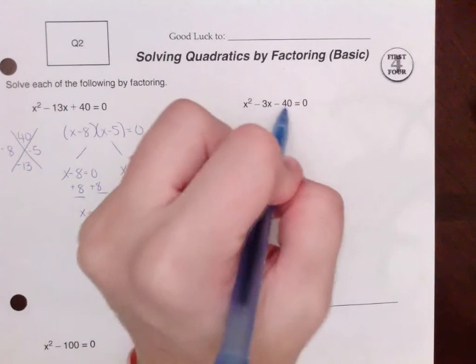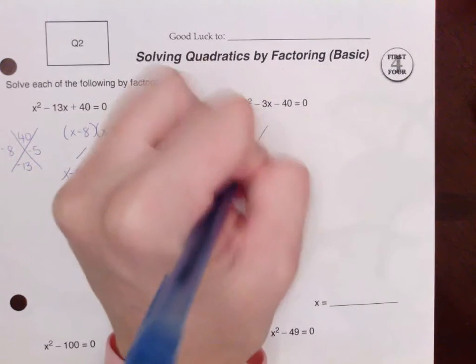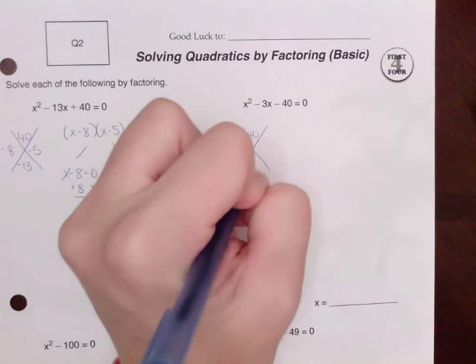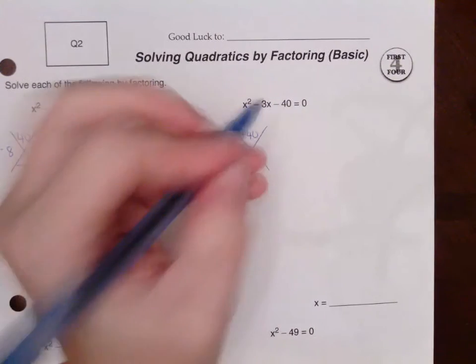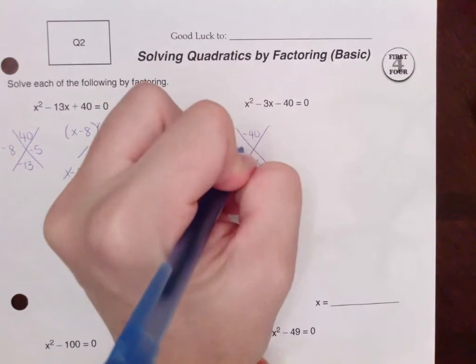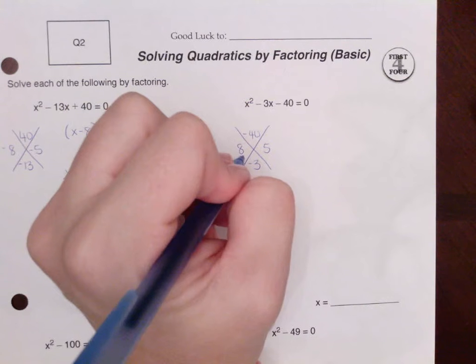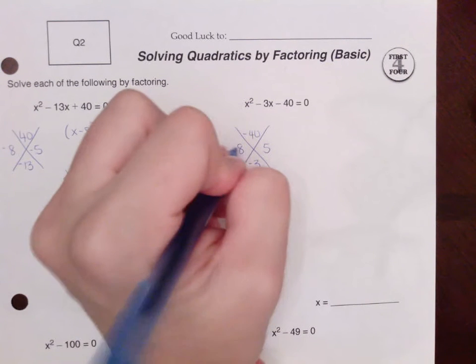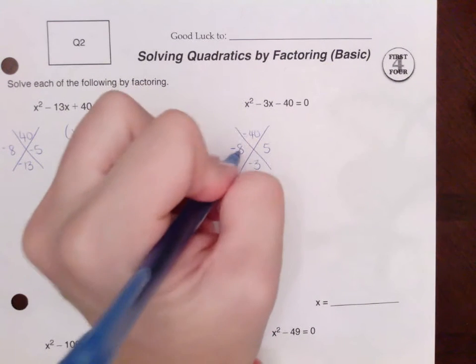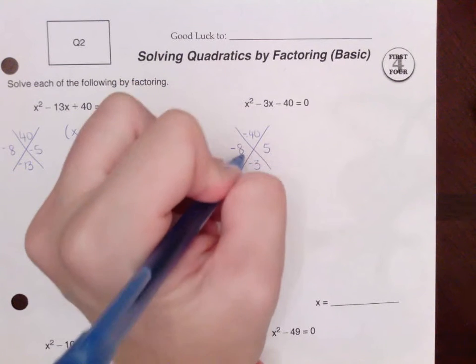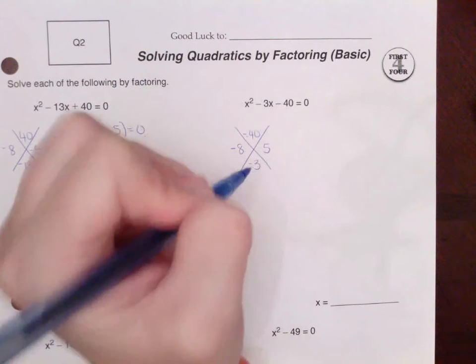We have the same outside number here. Find two numbers that multiply to give you a negative 40, but add to negative 3. So go through all the factors of 40 and find that 8 and 5 seem to be a good combination. I need them to add to a negative 3, so I'm going to put my negative sign on 8, and let's check. Negative 8 times 5 gives you negative 40. Negative 8 plus 5 gives you negative 3.